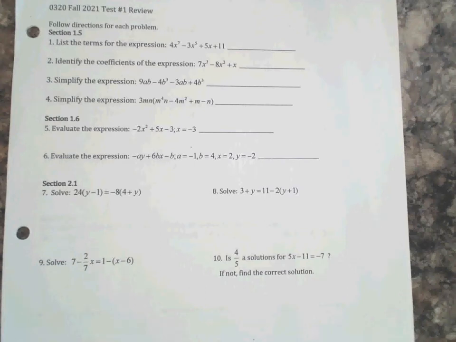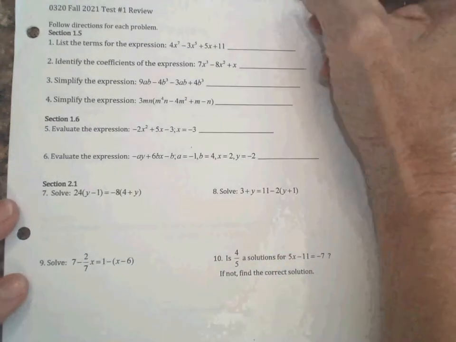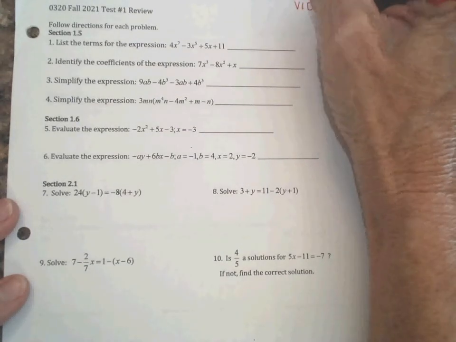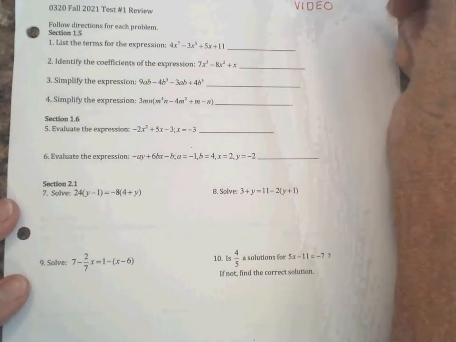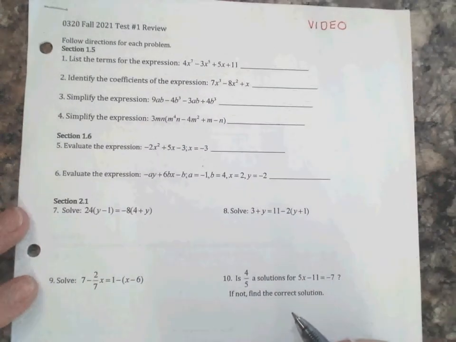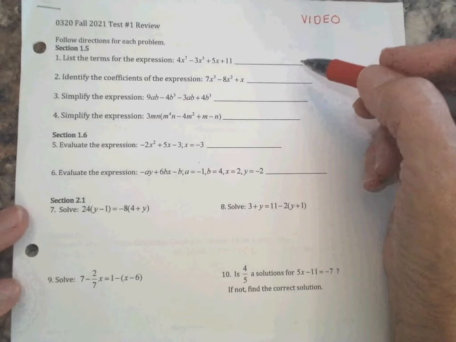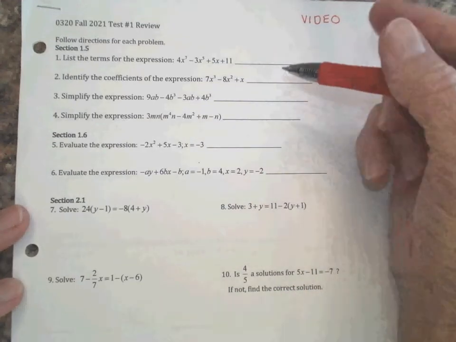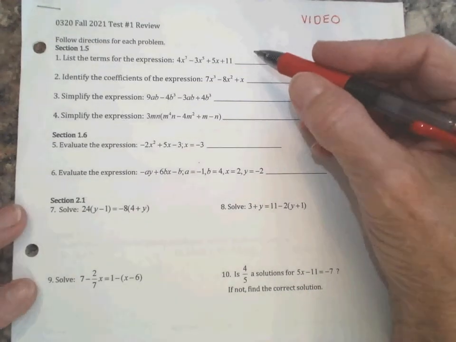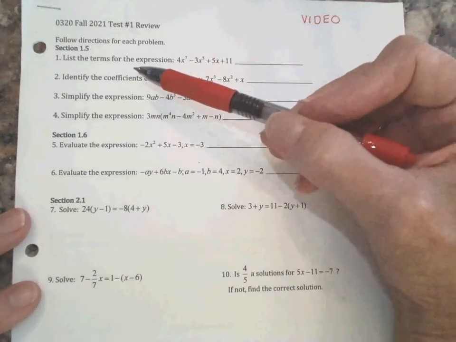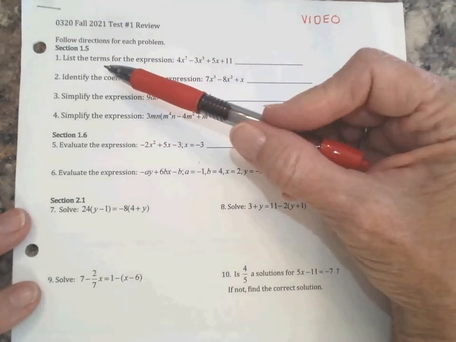This is the new version for your video of Test 1 review. We covered most of this material over in class on Friday, but we did not finish it, so I want to make sure that we go through this and make sure you understand all the expectations. Alright, the first problem says list the terms for the expression.